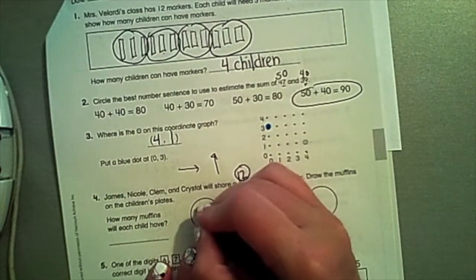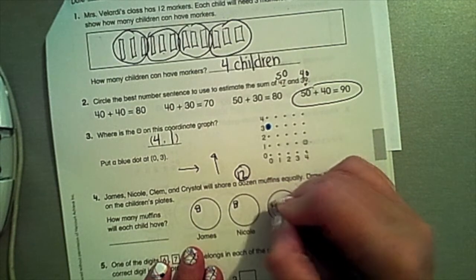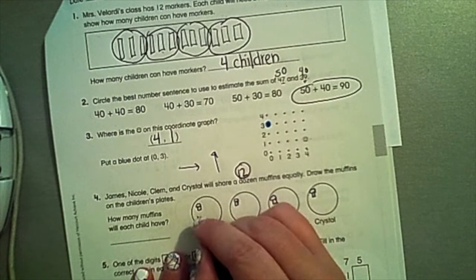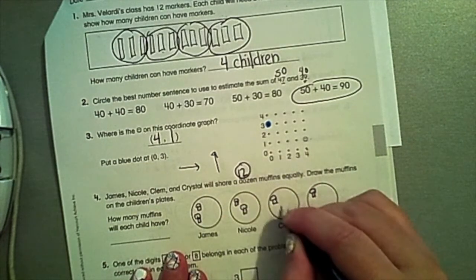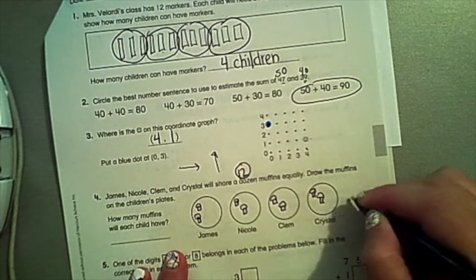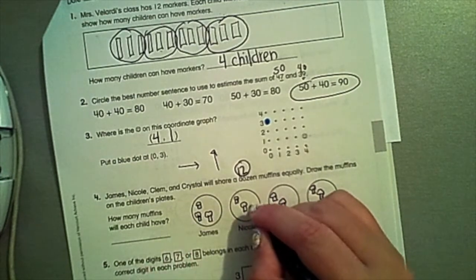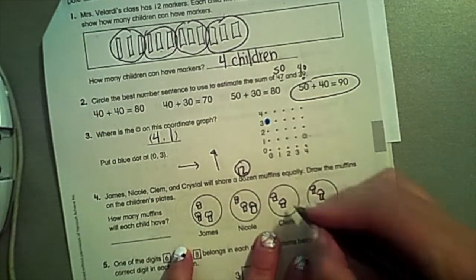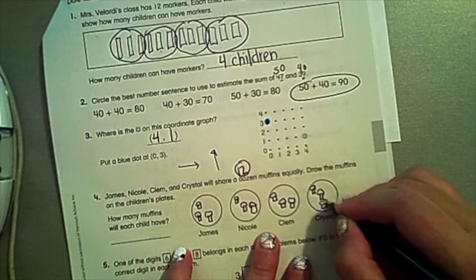So 1, 2, 3, 4, 5, 6, 7, 8, 9. These look like mushrooms, not muffins. 10, 11. They're just fluffy. 12.